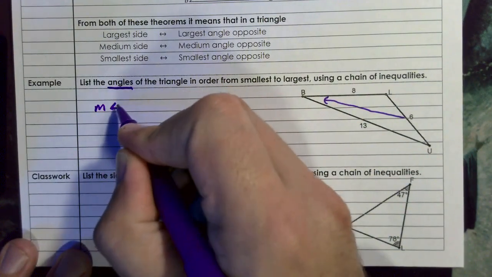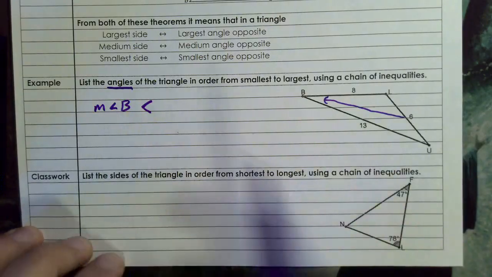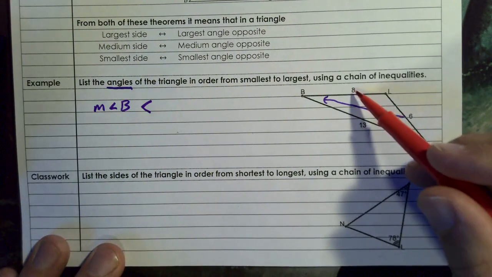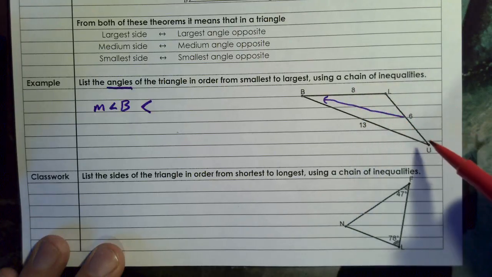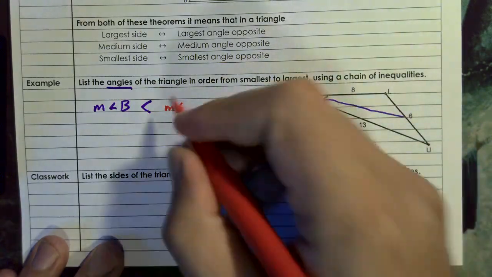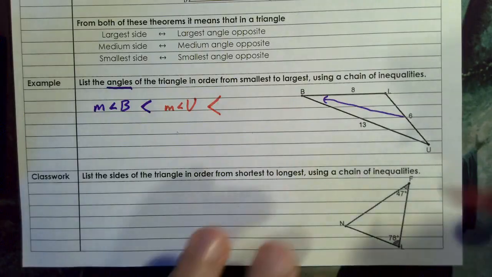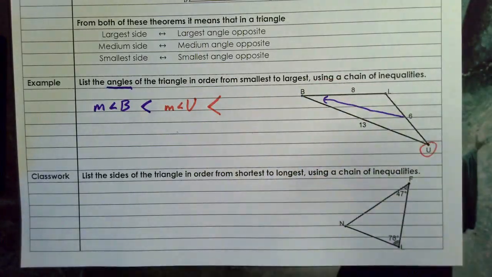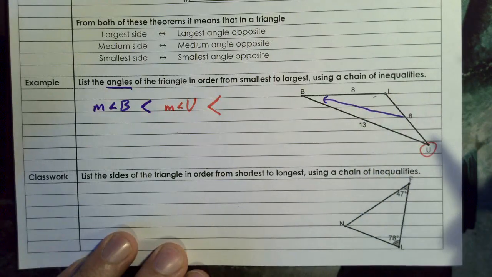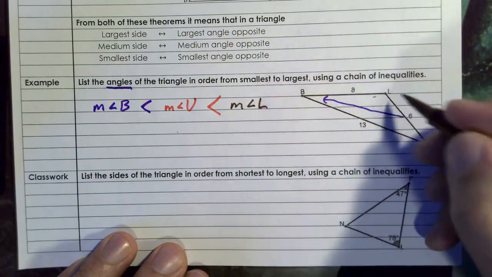So the measure of angle B has got to be smaller. So that's a less than. This is an angle measure. The measure of our next biggest side, our medium side, is 8. So then we get the measure of angle U. Then we make a nice big inequality for U. And then finally, 13 is our biggest side, and you can tell that this is the only obtuse angle, so that better be the biggest. So that is the measure of angle L.